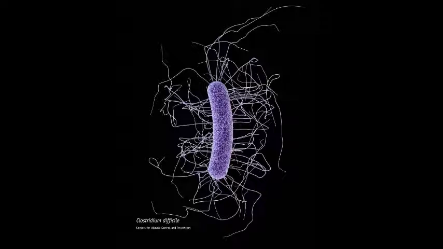Clostridium difficile is a spore. So it essentially has a shell around it that makes it very hard to kill. And it causes colitis, an inflammation of the colon, and very severe diarrhea that can sometimes kill people.